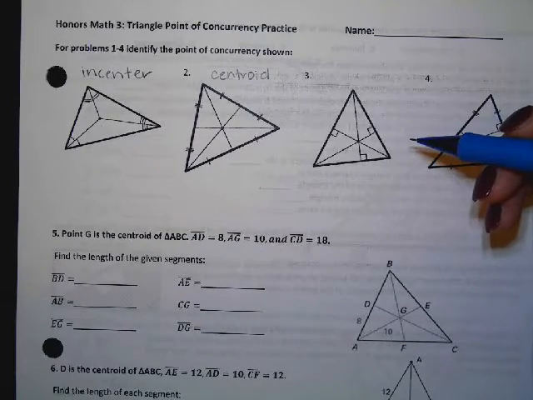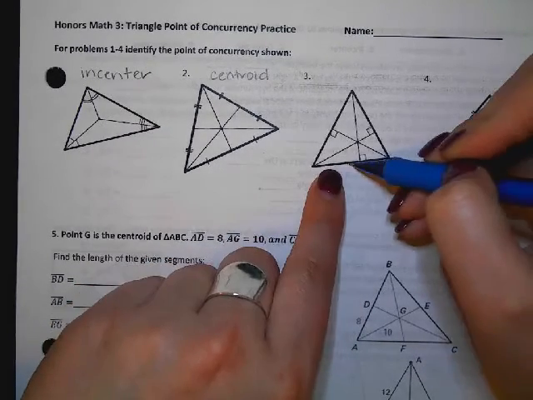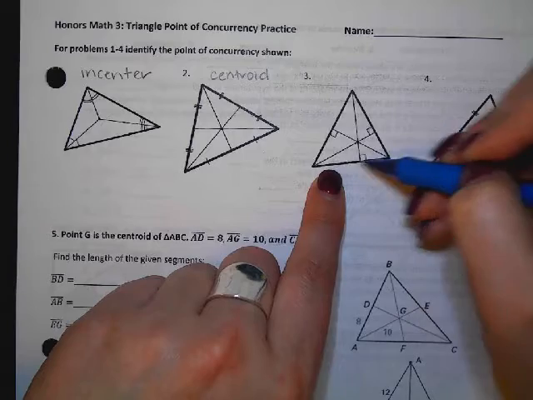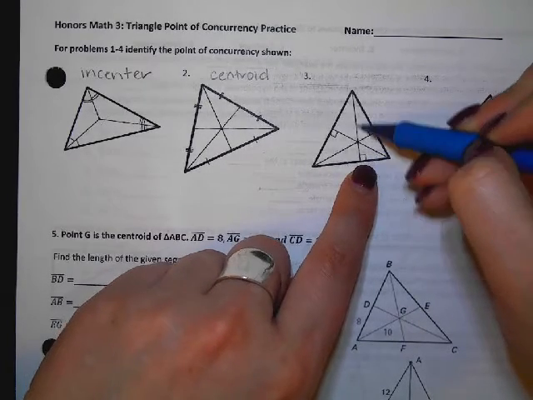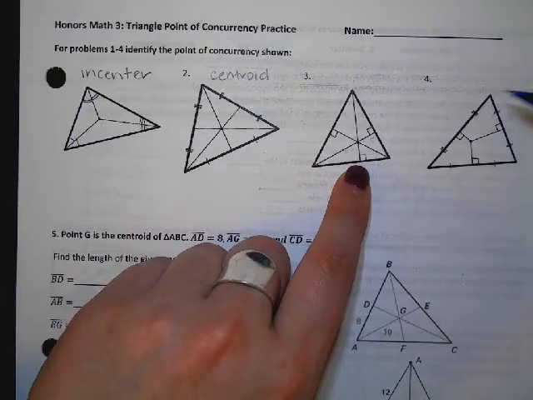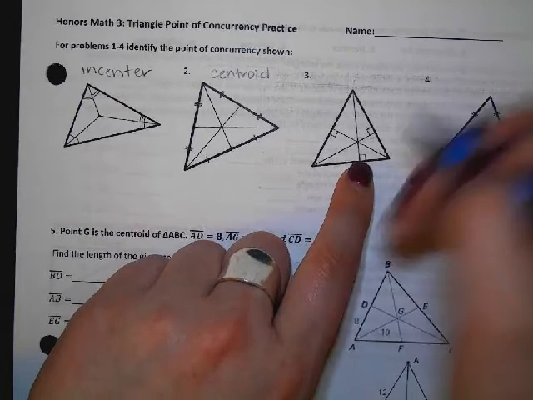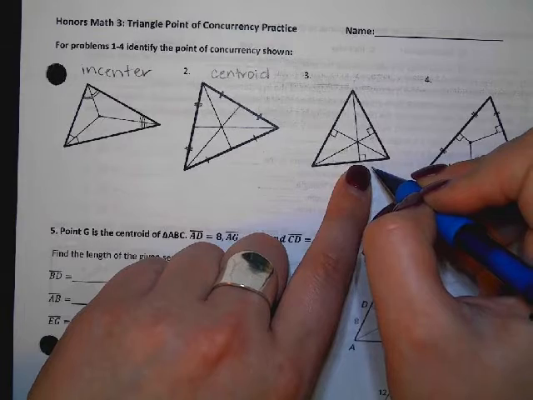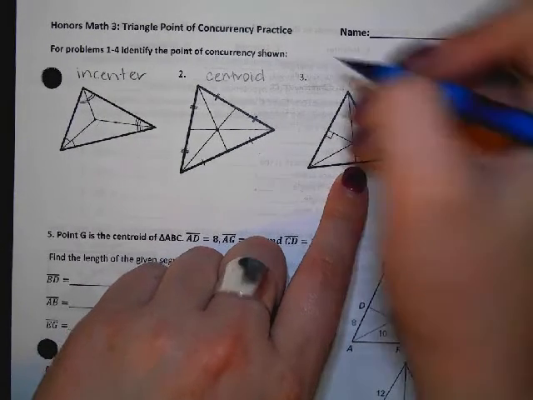These are altitudes because they have no markings to tell us that this side and this side are the same. In fact, they're definitely not. You can tell they're altitudes because they go from the side through the vertex, right? So it's showing us the height. This is nice because it's an acute triangle, so it looks kind of tidy. But these are altitudes, which means what is the center? What type of center is it? Orthocenter.